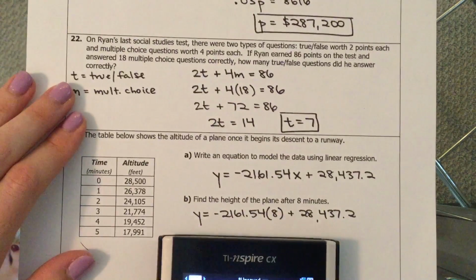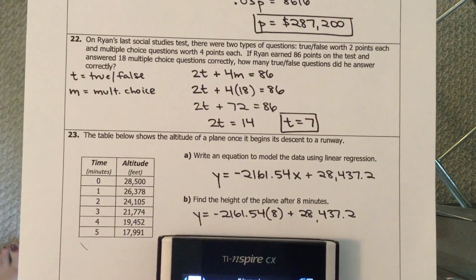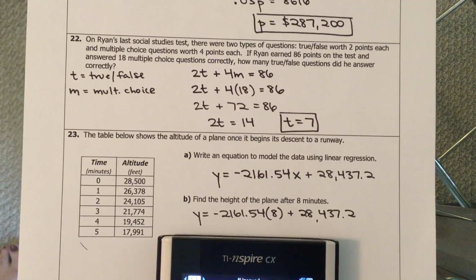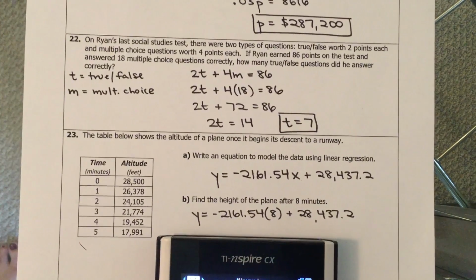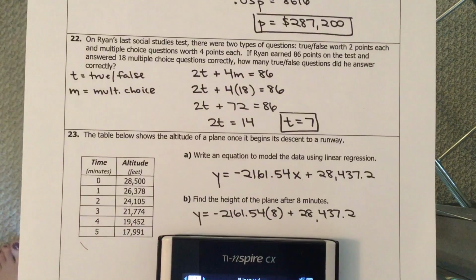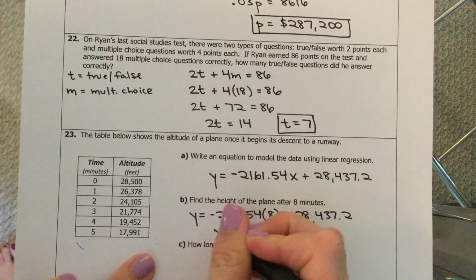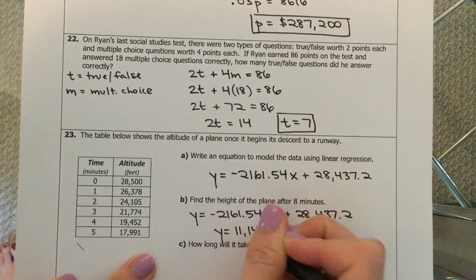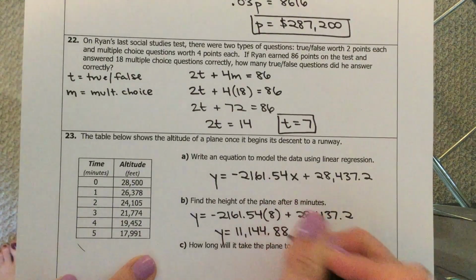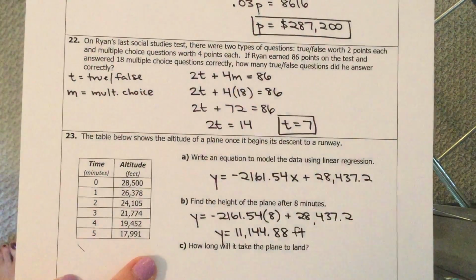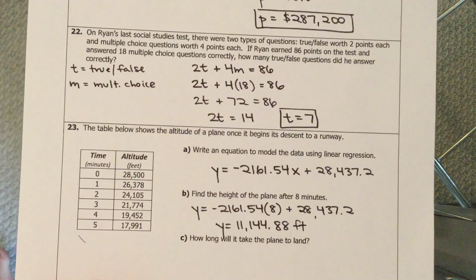All right, so have negative 2161.54, multiply that by 8, plus 28,437.2. Okay, so I end up with about 11,144 and then 0.88. And make sure when it's a context like this that you're using your units. So your units here would be feet for part C.